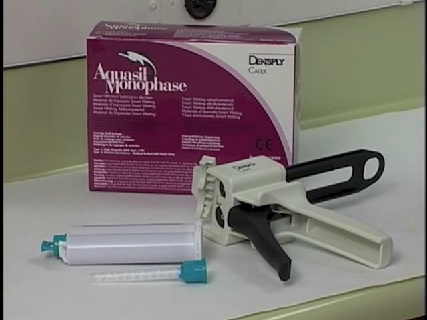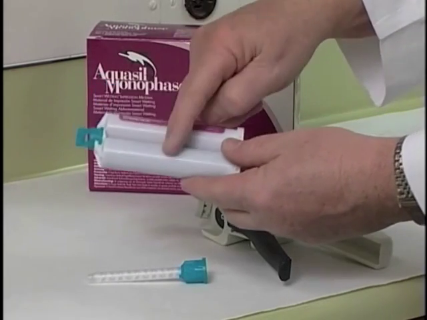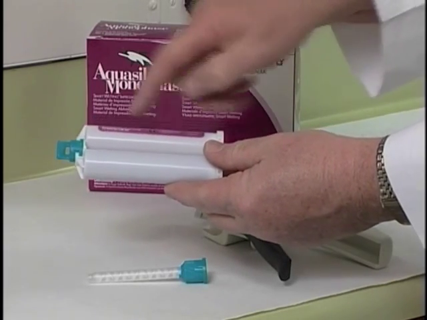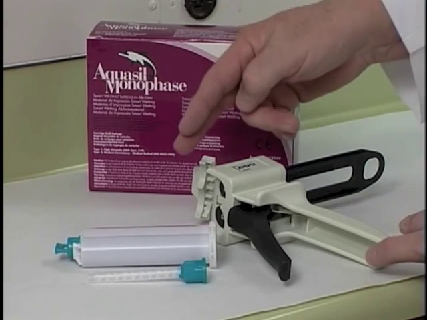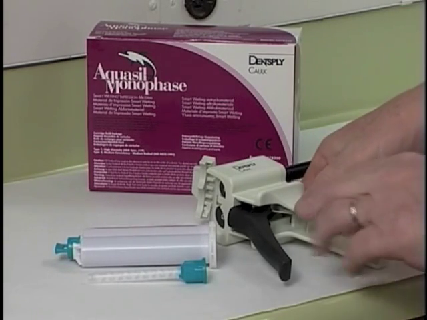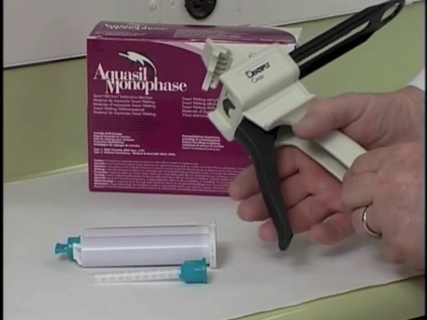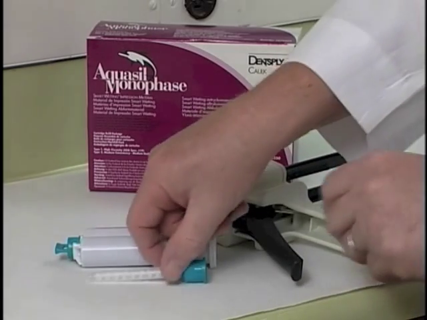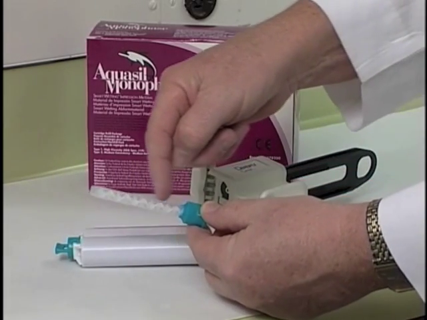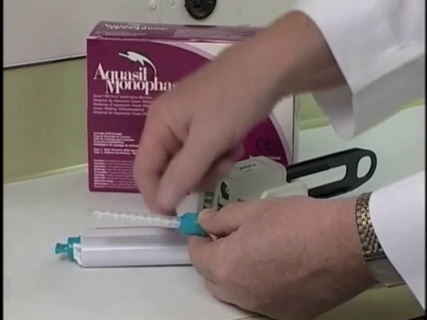The apparatus that is used for mixing and dispensing the polyvinyl siloxane with Aquasil consists of some tubes of the material, which must be thoroughly mixed, one portion of the material with the other portion of the material. This cartridge is put into a dispensing device that's much like a gun, that when we have it loaded we can squeeze this handle and it will dispense the material, mixing the material through an auto mixing type of tip.